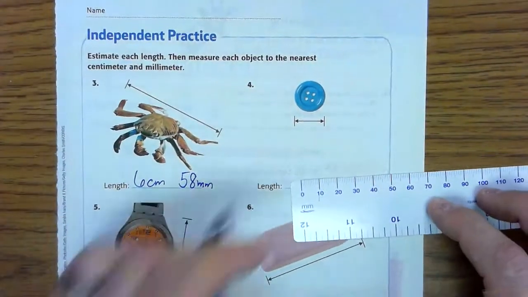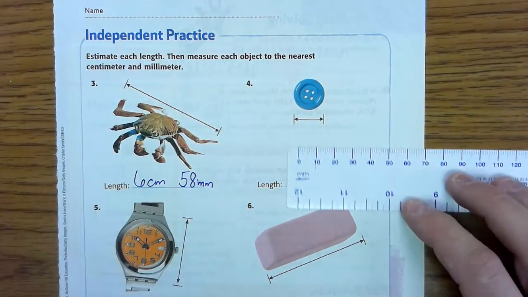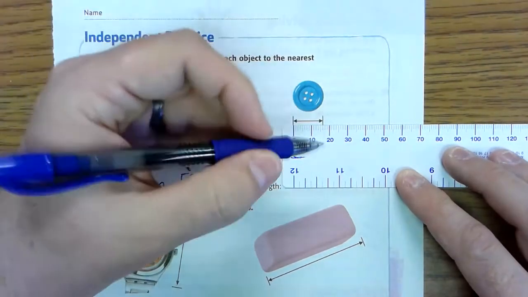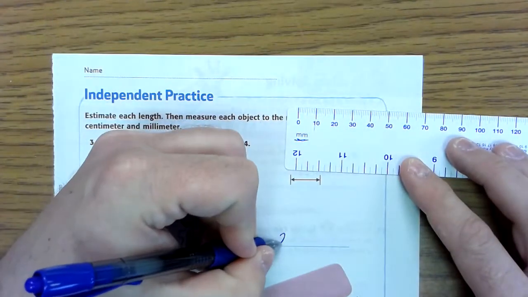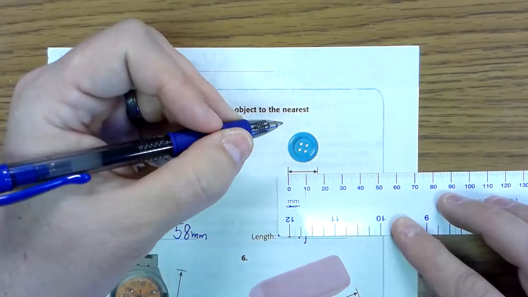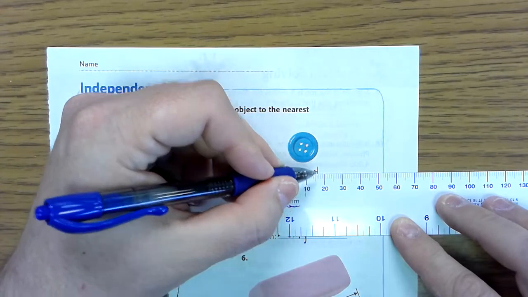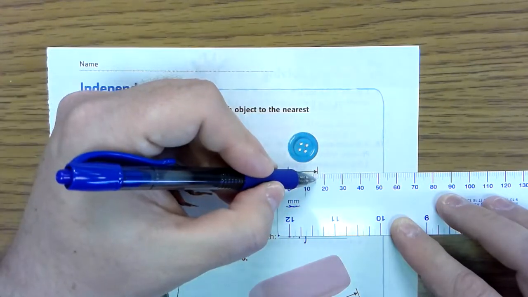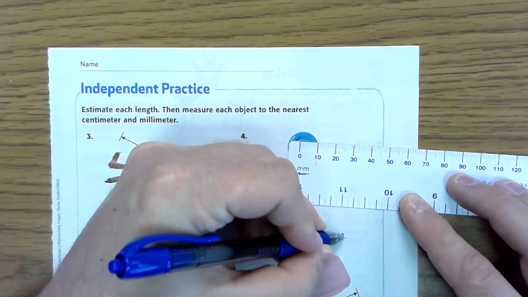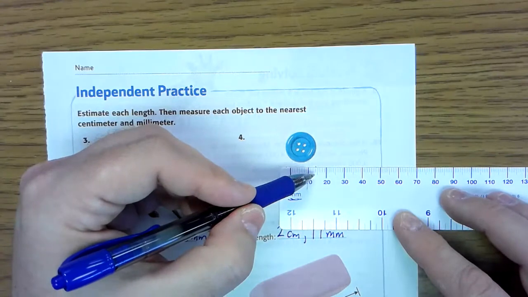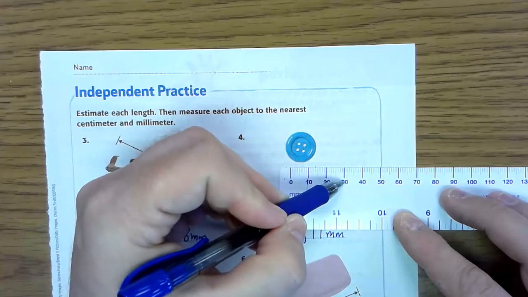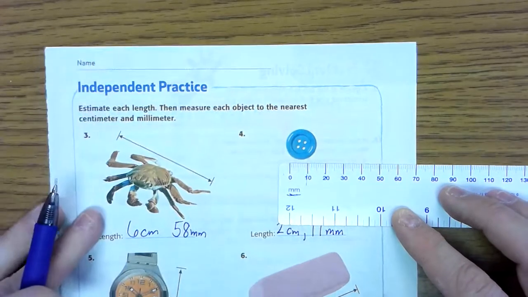This one right here, I would probably use millimeters for this one just because it's so small. But if we measured it, to the nearest centimeter, it looks like it's closest to the 2 centimeter line. And then millimeter wise, this is to the nearest millimeter. So we have, here's 15, 16, 17. So I'd say probably 17 millimeters. Remember, the little tiny marks are millimeters. These big ones are centimeters. So this is 1 centimeter, 2, 3 centimeters, 4.